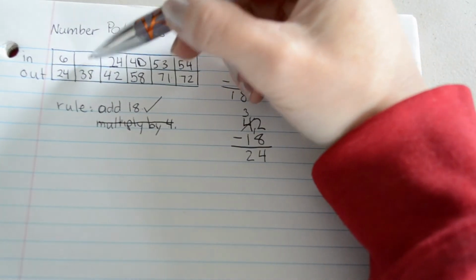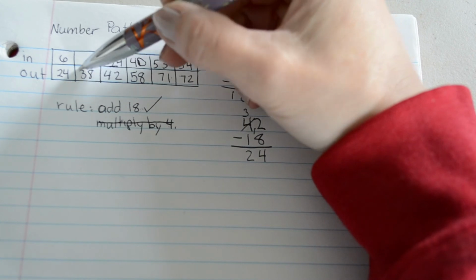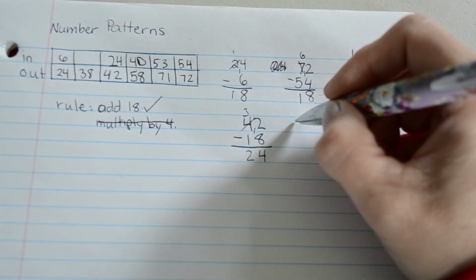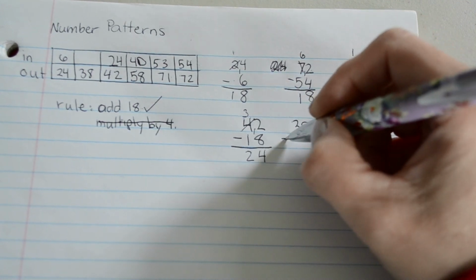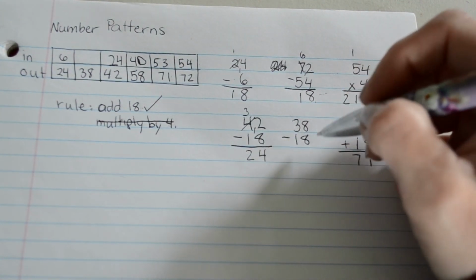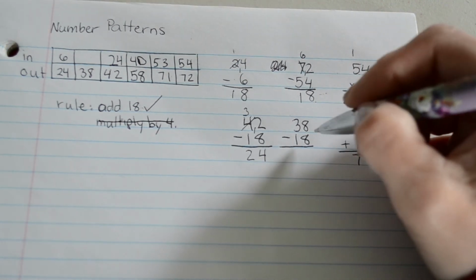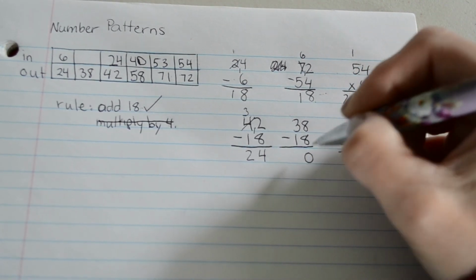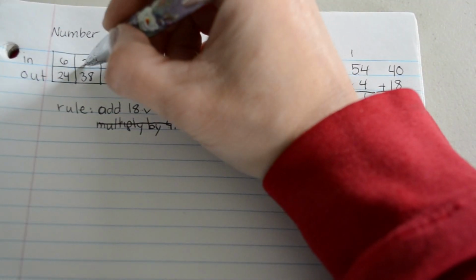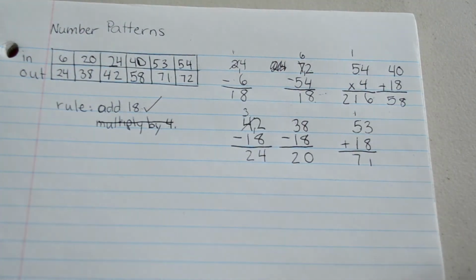To get this one, I have to do the same thing. So I take my output and I subtract my 18. So my output is 38. I'm going to subtract 18. So 8 take away 8 is 0. 3 take away 1 is 2. So this answer is 20. And that's how we figure that out.